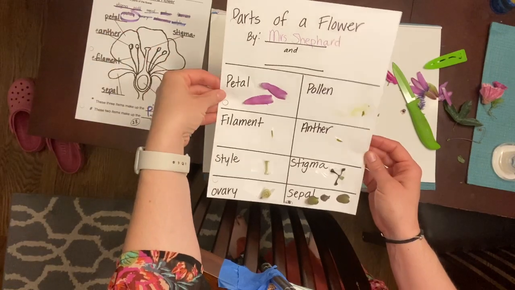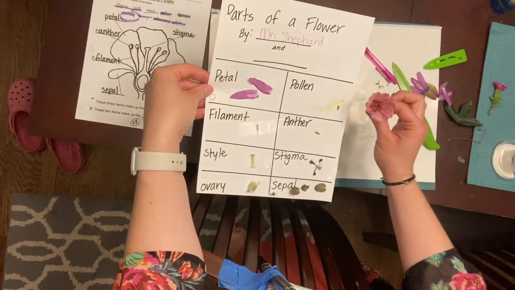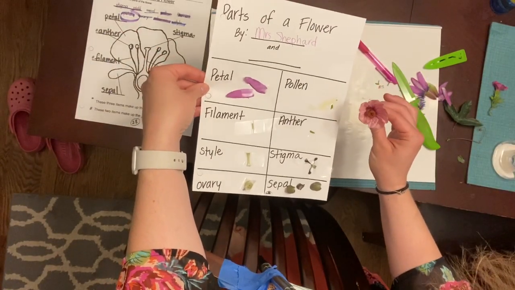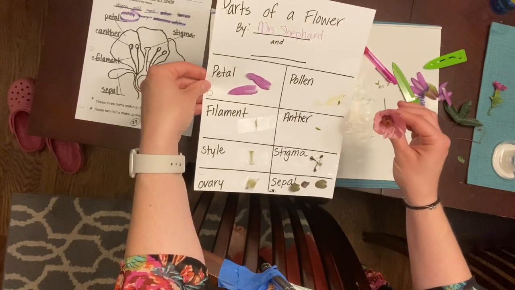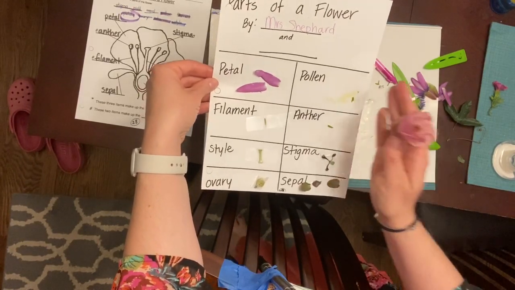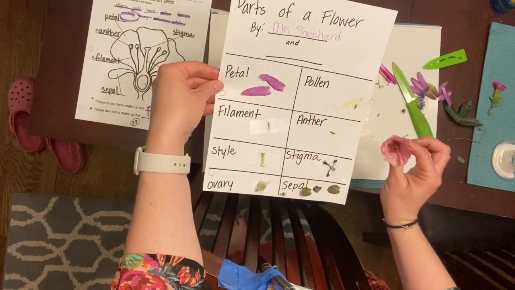Now I think what I would do is I would also now take a second flower, and I'm going to dissect it as well and then compare how they look the same or different.